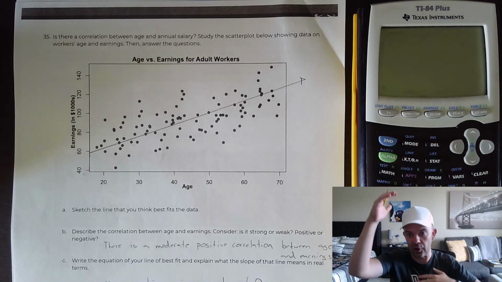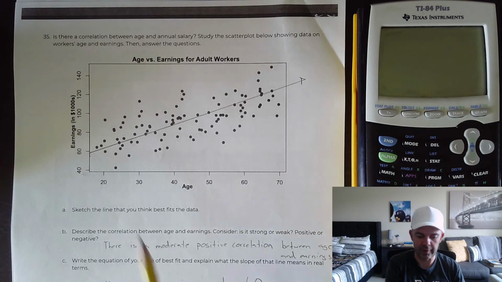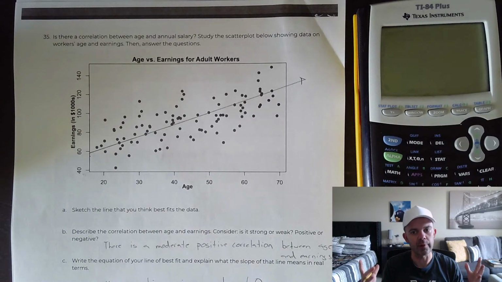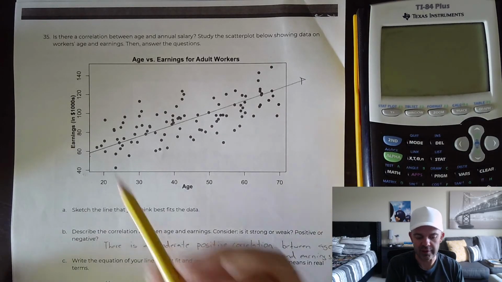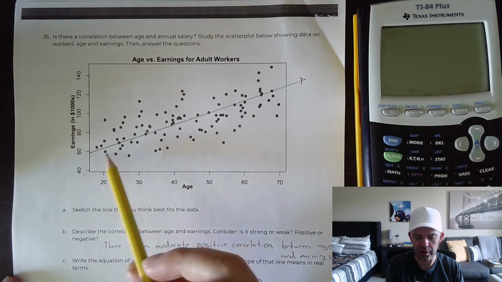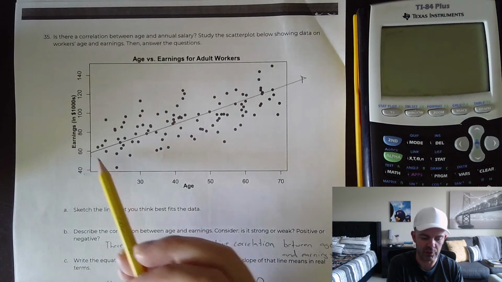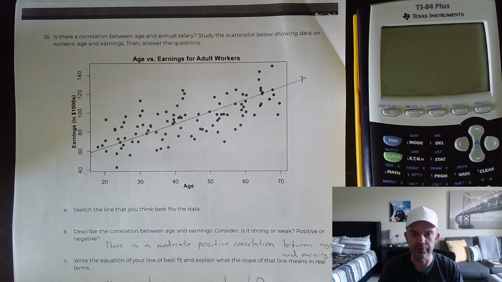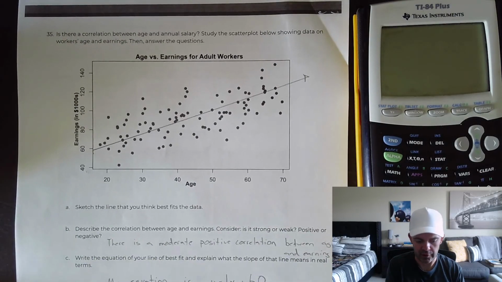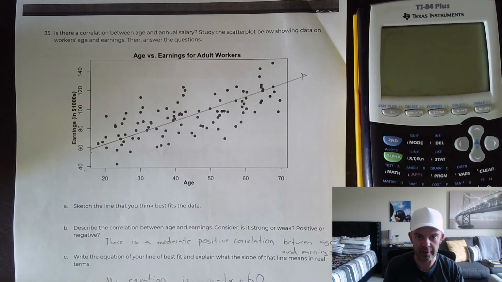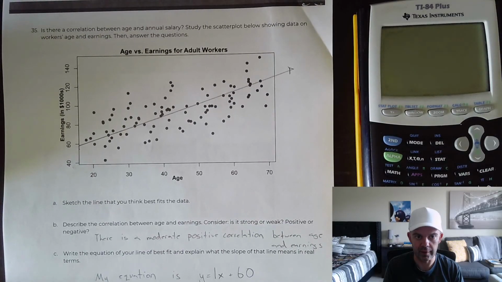Sometimes there's people that aren't right on that line of best fit that we drew, but that's why it's called a line of best fit, because generally it's going to fit most of the data that's in the chart. I can't draw a perfect straight line through all of these points, but it's just called a line of best fit because it generally fits most of the data. Okay, so that was part A. It just said sketch the line you think best fits the data. So I went ahead and did that.